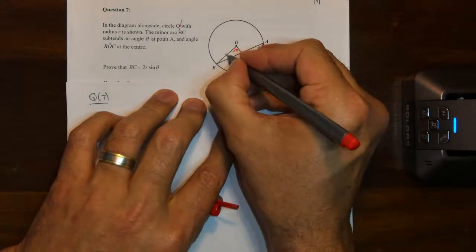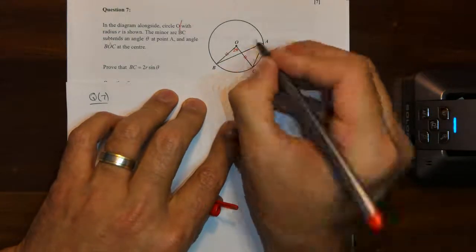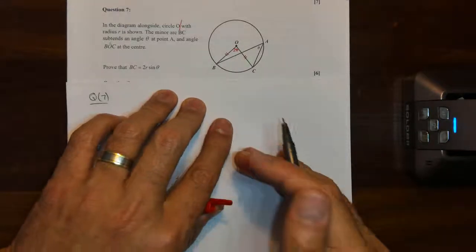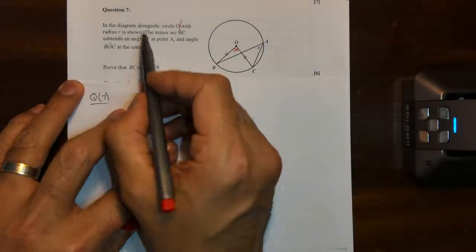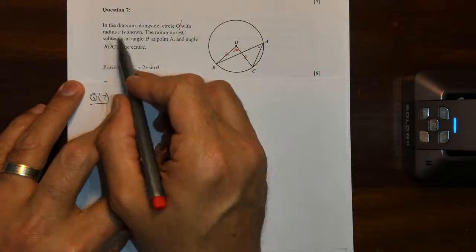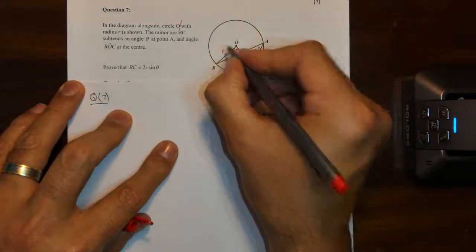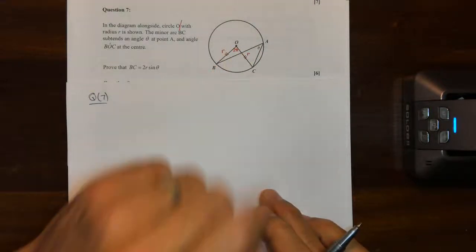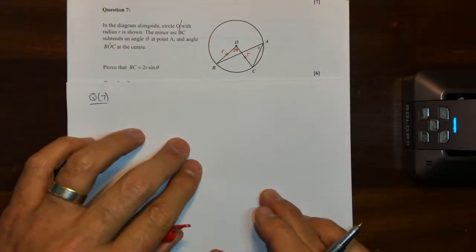But we also notice that there are radii in this diagram that are going to be equal. So if we need it, let's indicate it. Okay, so let's read on. With a radius r as shown. So these are r's. OB is r, OC is r, both radii.